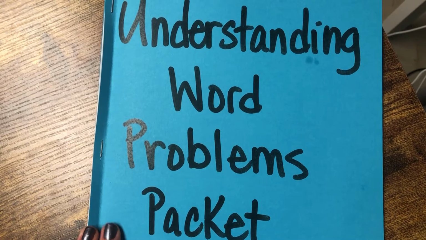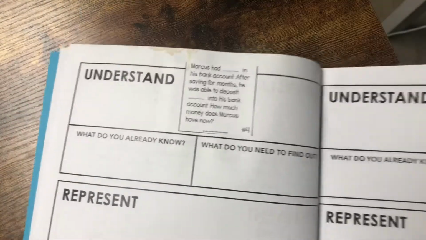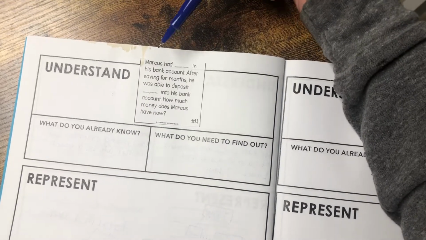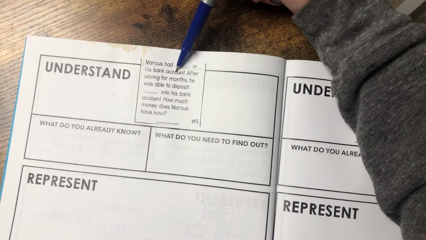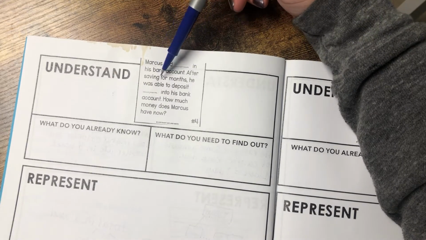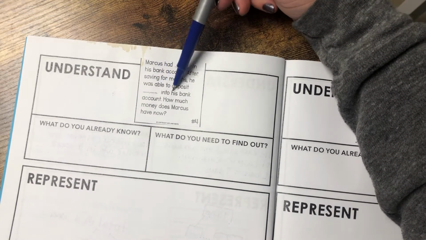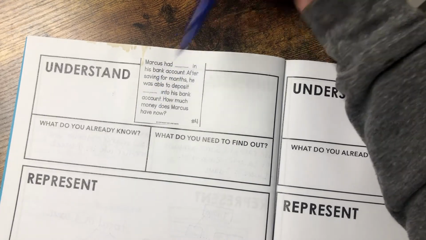Okay, you are going to need the Understanding Word Problem packet, and we are going to be on page 4 so that we can understand problem 4. Okay, problem 4 reads, Marcus had blank in his bank account. After saving for months, he was able to deposit blank into his bank account. How much money does Marcus have now?